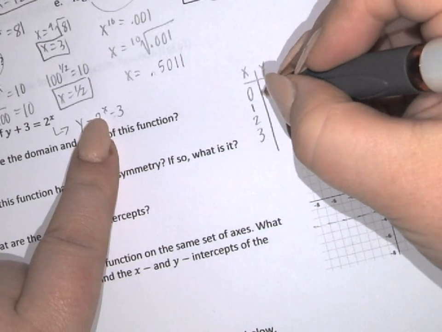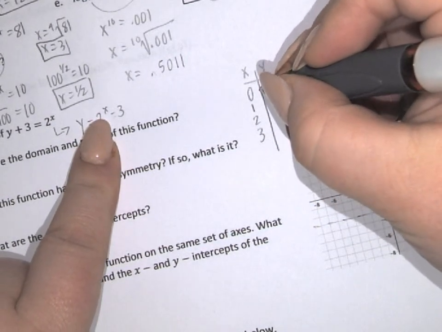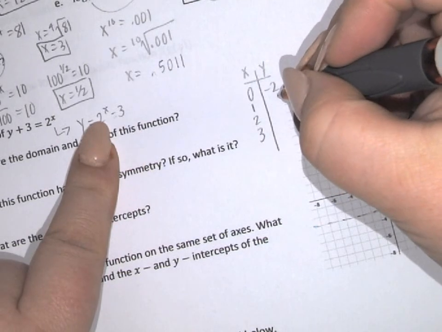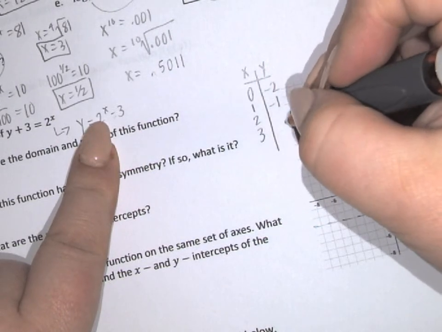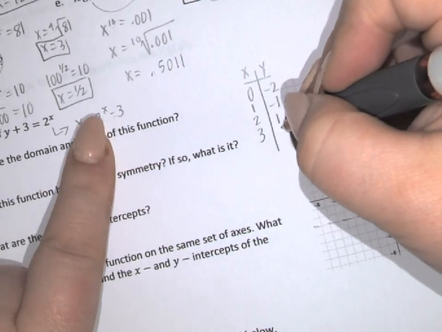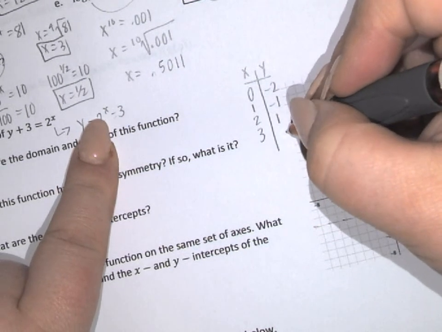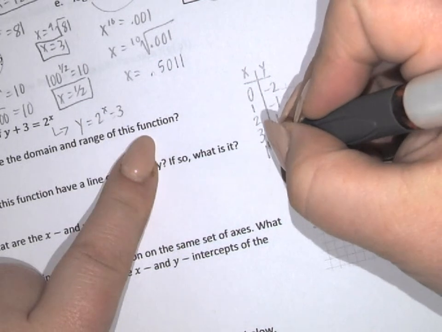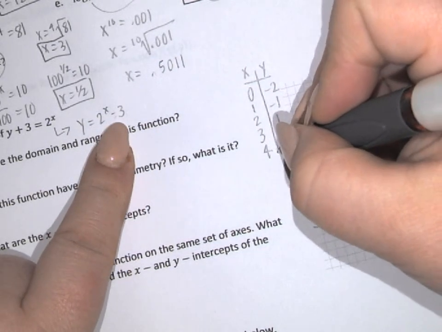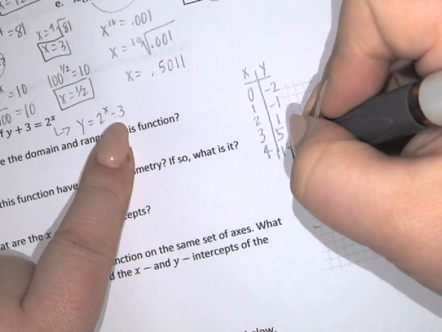So 2 to the 0th is 1. Minus 3 is -2. 2 to the 1 is 2. Minus 3 is -1. 2 squared is 4, minus 3 is 1. 2 cubed is 8, minus 3 is 5. 2 to the 4th is 16, minus 3 is 13.